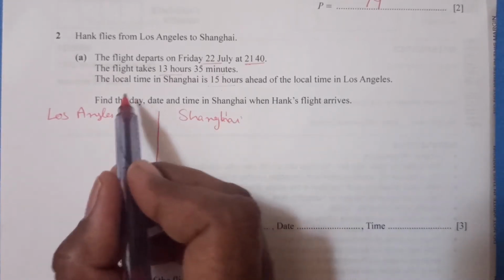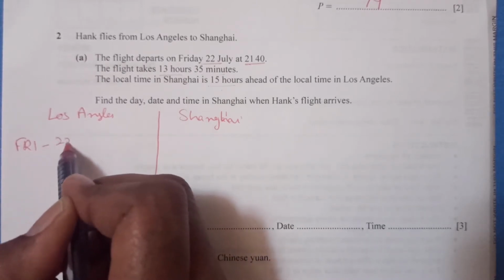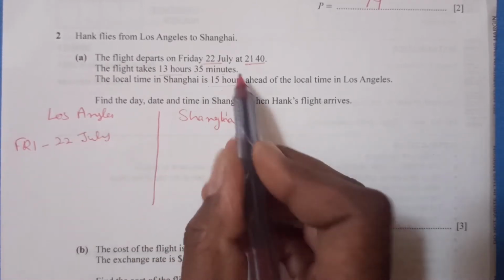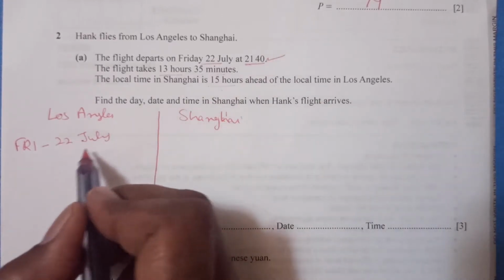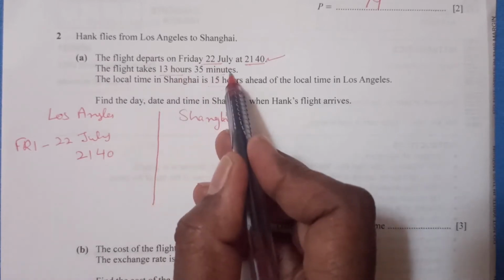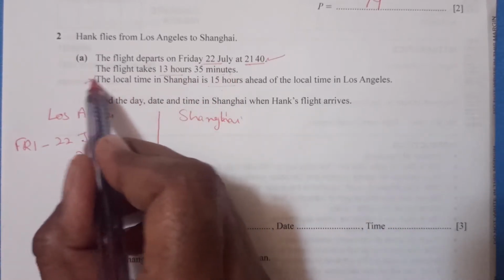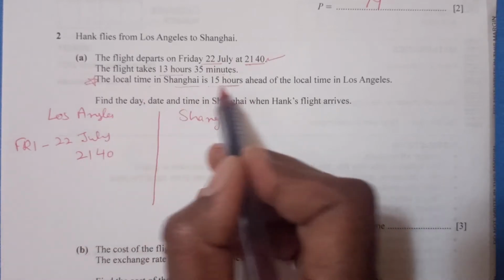So in Los Angeles, the flight starts on Friday, which is 22nd of July, right? At what time? 20:40. The flight takes 13 hours 35 minutes, which we will come to after. Let's go to the next one, the local time. The local time in Shanghai is 15 hours ahead.